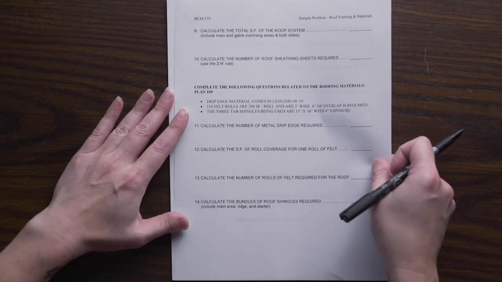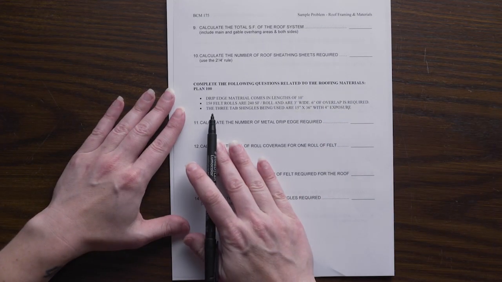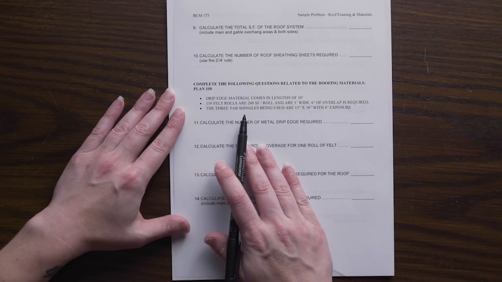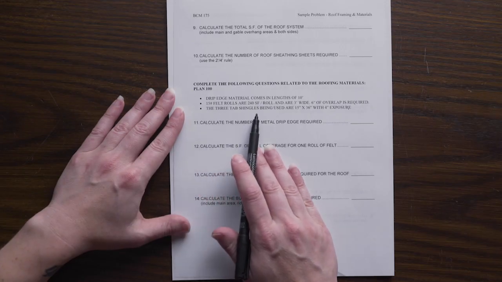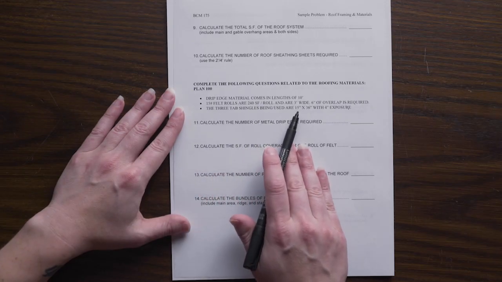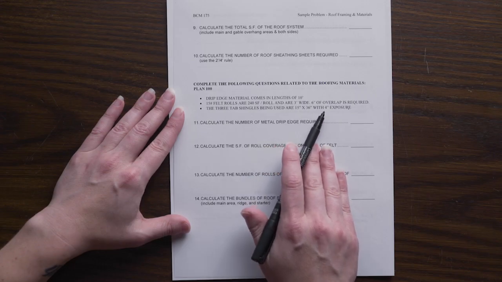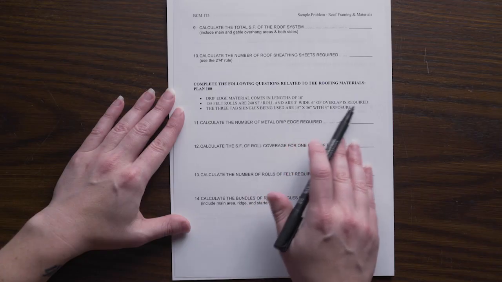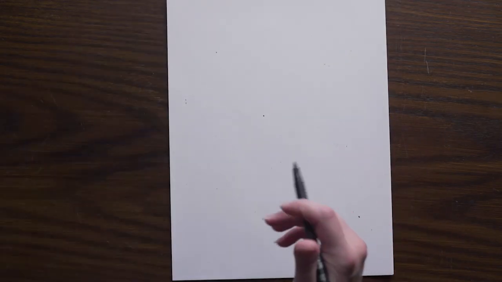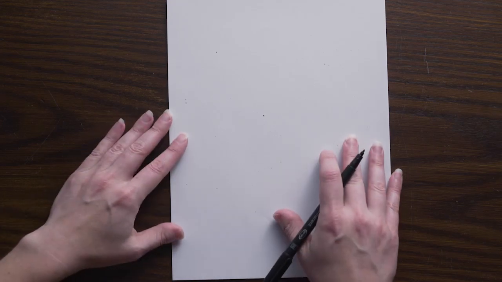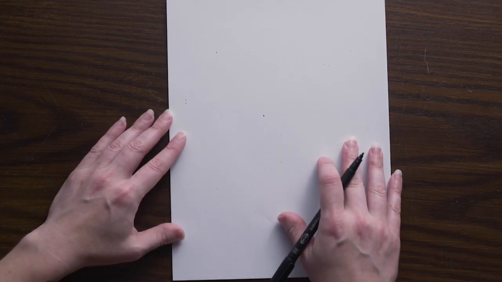The last portion that we are going to be working on is our shingles. So we want to calculate the square of shingles, and we have 3 tab shingles being used, and they are 15 inches wide by 36 inches in length, and we have 4-inch exposure on our shingles. So that is what is provided by the manufacturer's specifications.